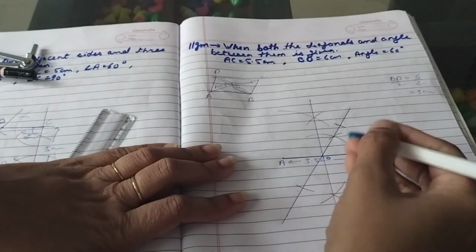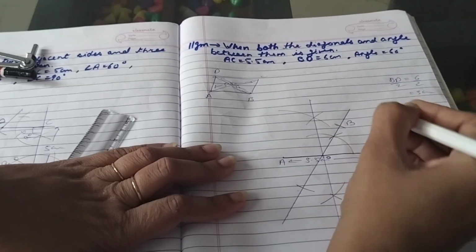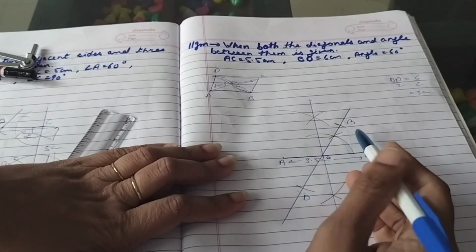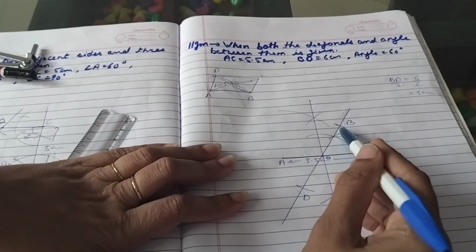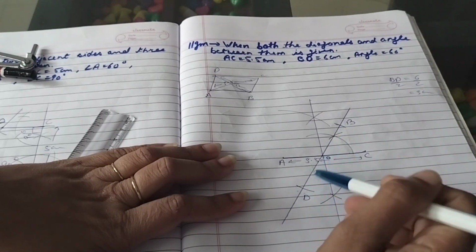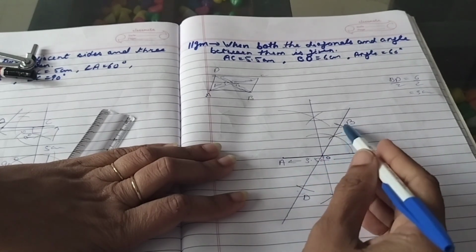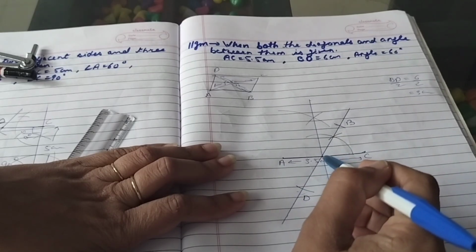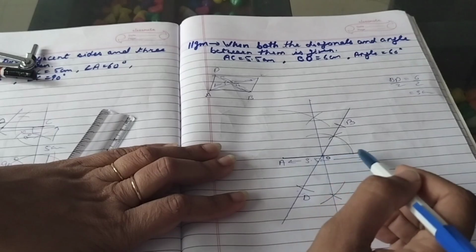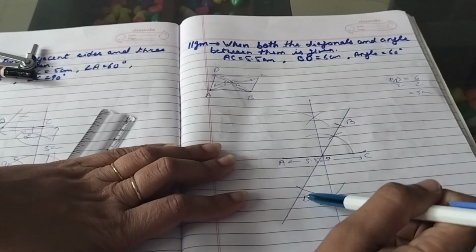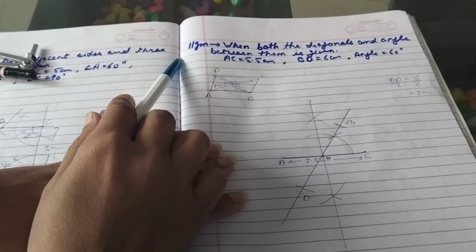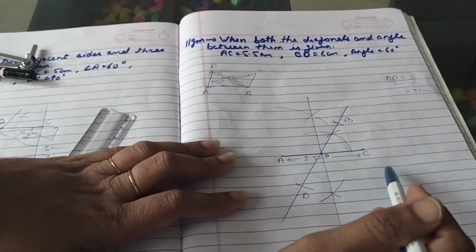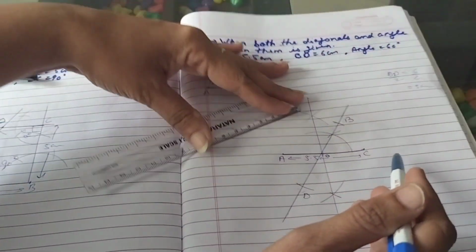Now the points where they are intersecting, this is your B point and this is your D point. So B to D is your 6 centimeter because O to B is 3 centimeter and O to D is 3 centimeter. This is the point O which is intersecting your diagonal AC also and diagonal BD also, because it is a property of a parallelogram that the diagonals bisect each other. So the property we have used and we have constructed the parallelogram.